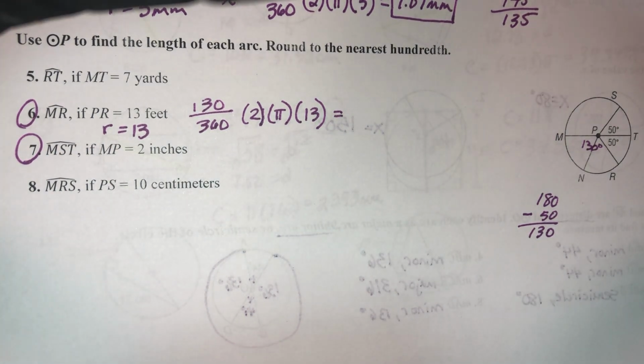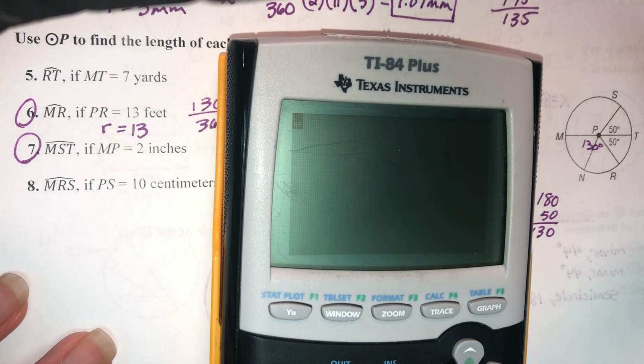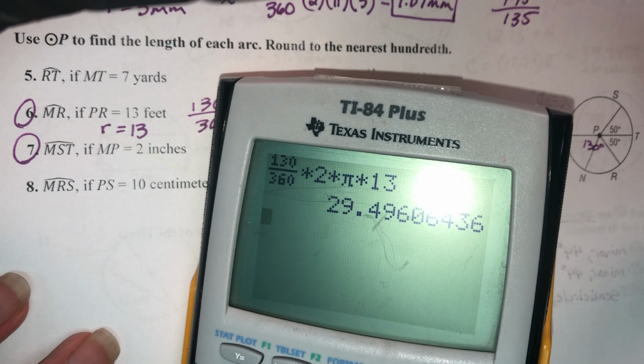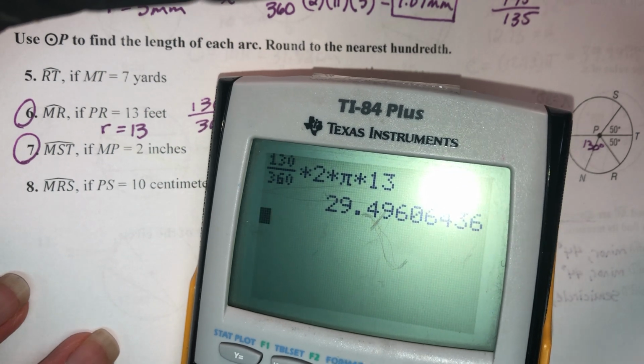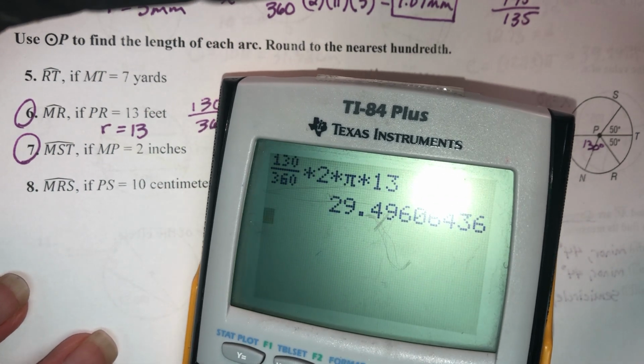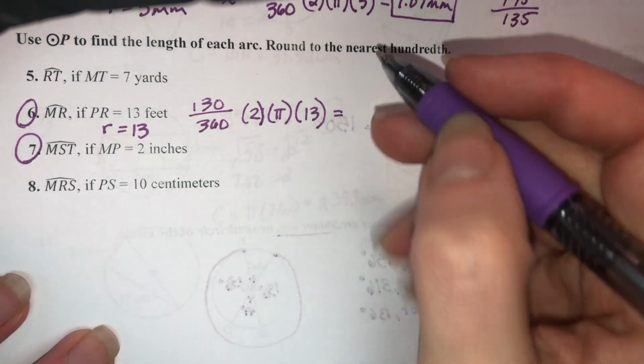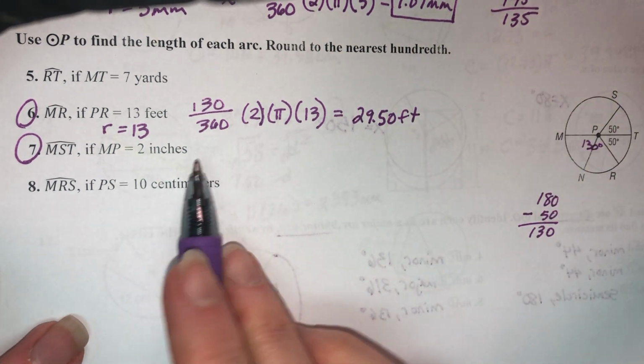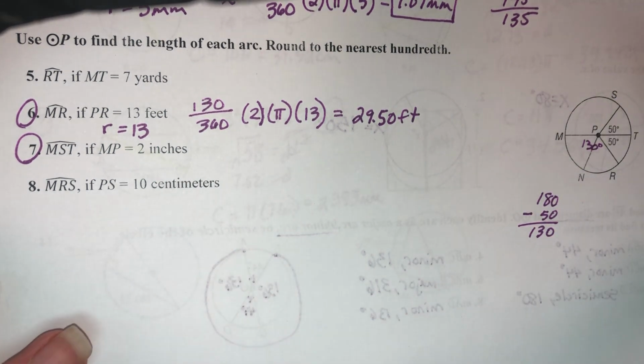So alpha y equals, number 1, 130 over 360 times 2 times pi times 13. So that's 29.50 is what that would round to, because after the 9 I have a 6 there. 29.50 feet. All right, why don't you try number 7 on your own and then play the video back to see if you got it right.